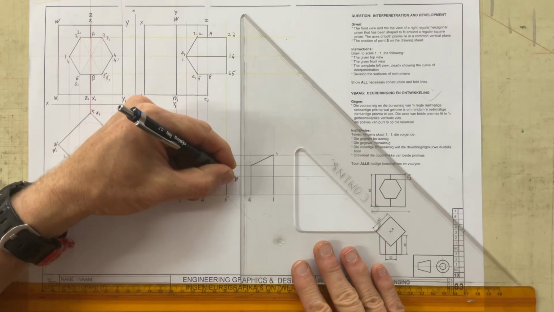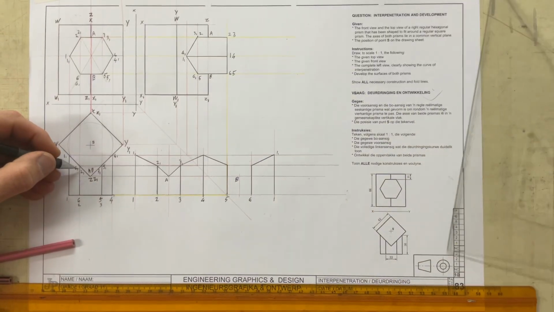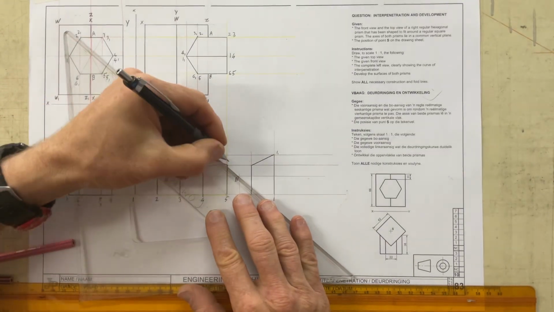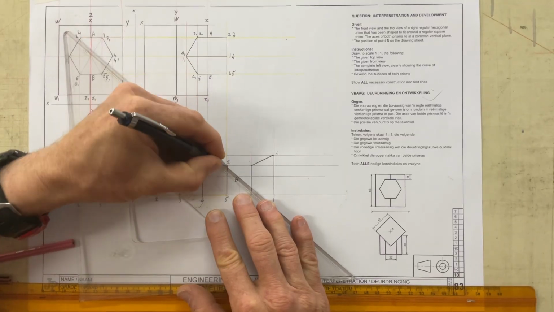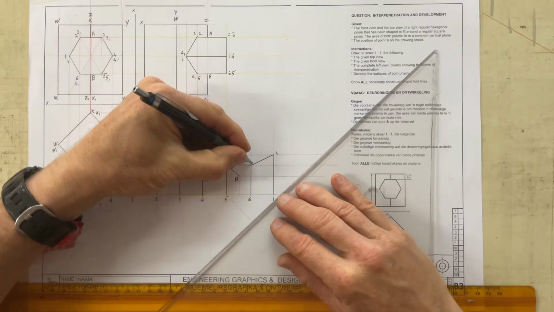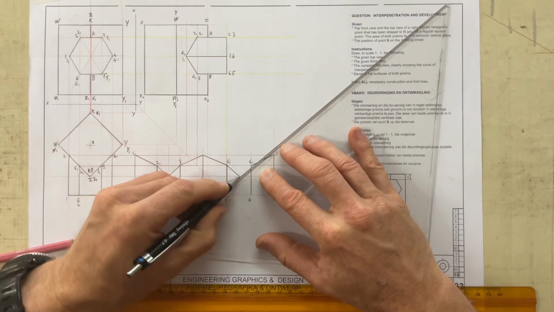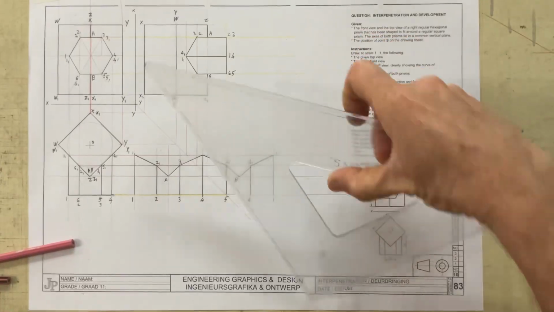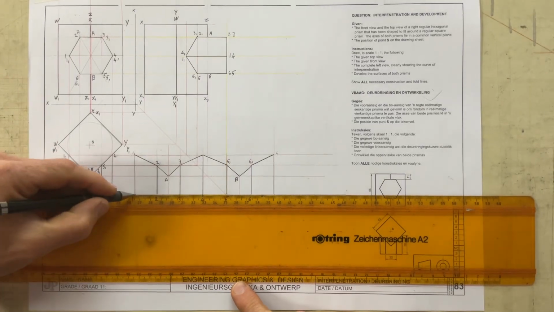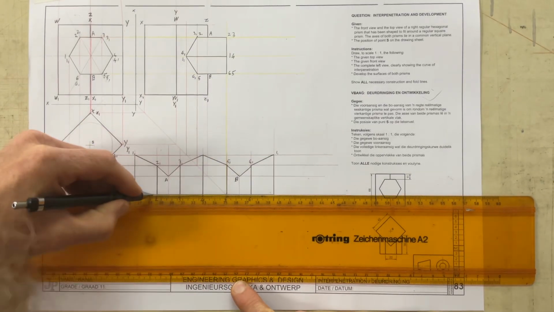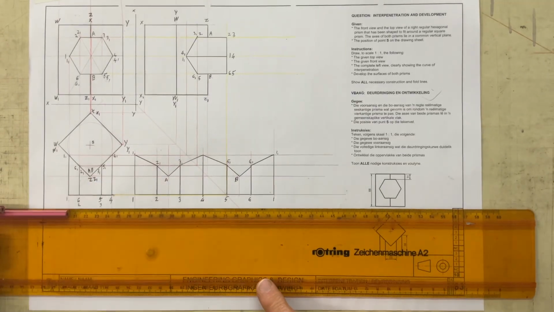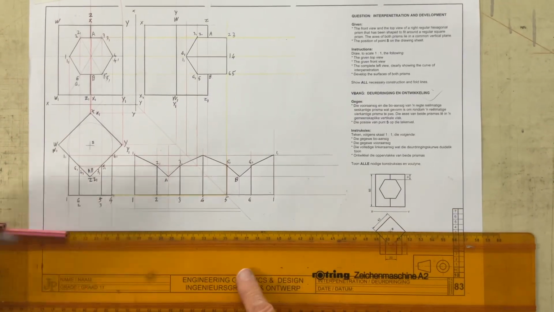Label that point B. I now go from 5 to B, 5 dash to B, to 6 dash over there, and that is the development of that branch pipe. Place a line going across the base over here. Okay, and you can label that very quickly, development of branch pipe.